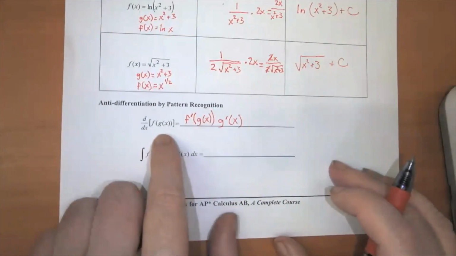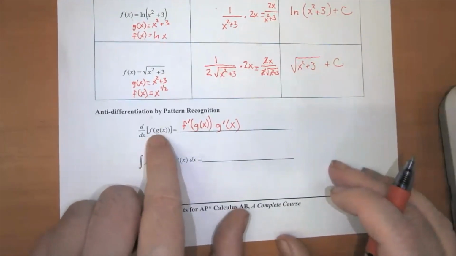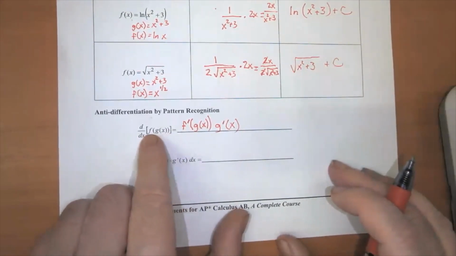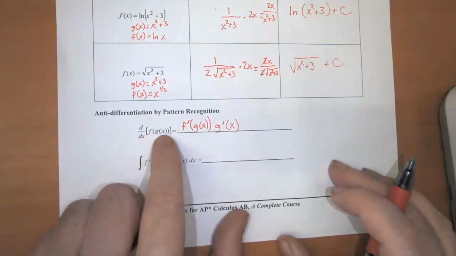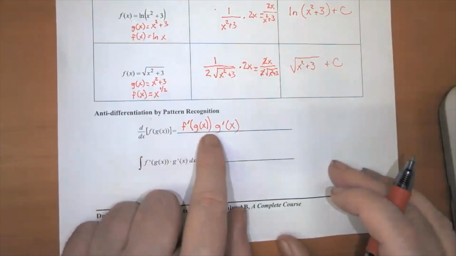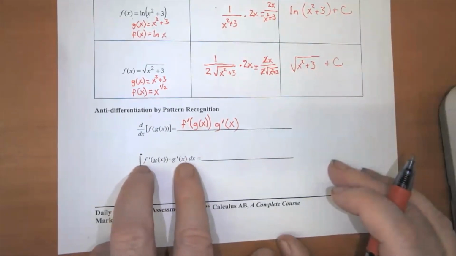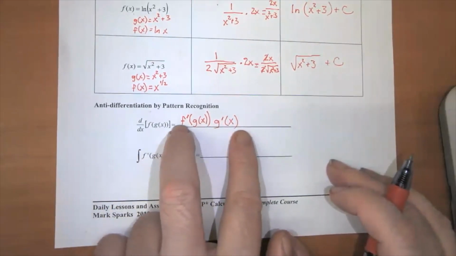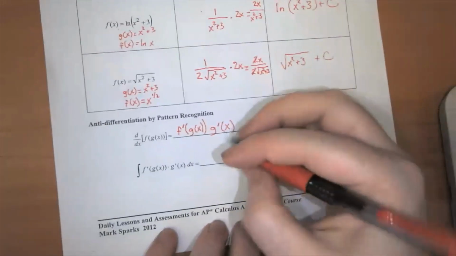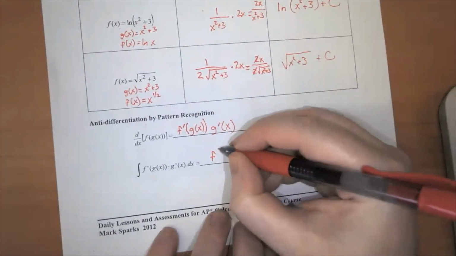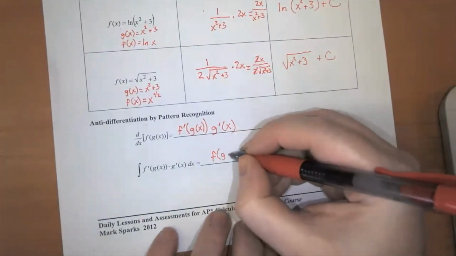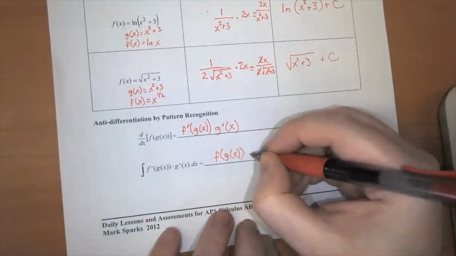All right, and so here's the idea that once again, we've got the chain rule here, that the derivative of f of g of x is equal to f prime of g of x times g prime of x. And so if we want to take the antiderivative of a function that's in this form, the fundamental theorem of calculus tells us that it's just f of g of x plus c.